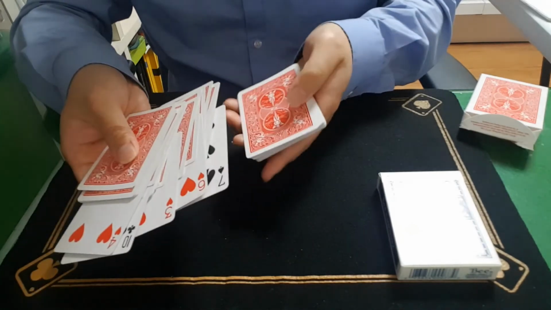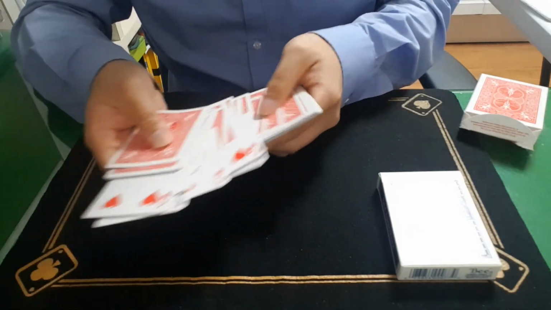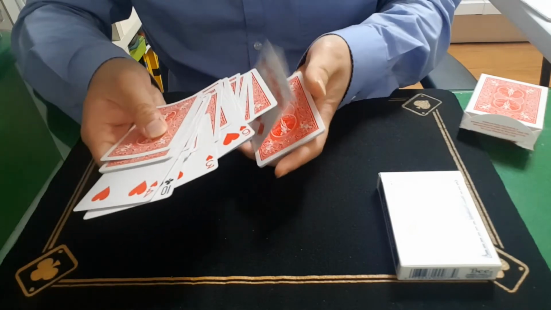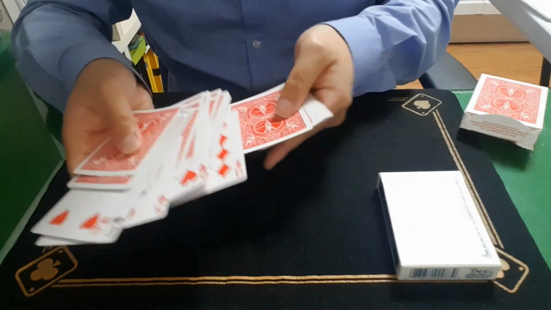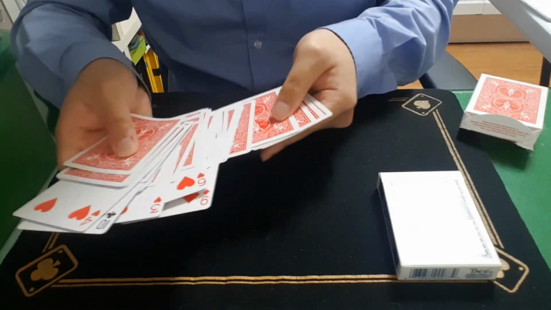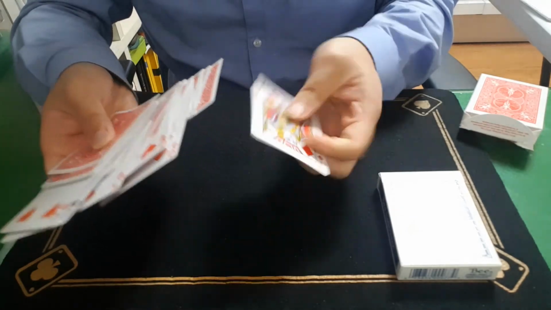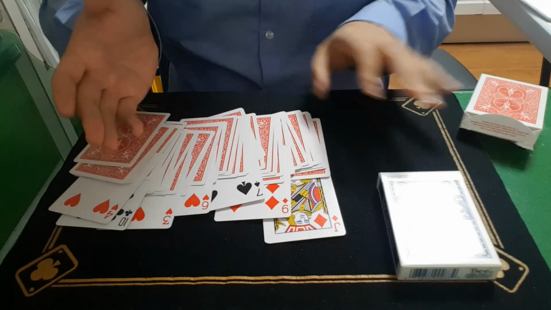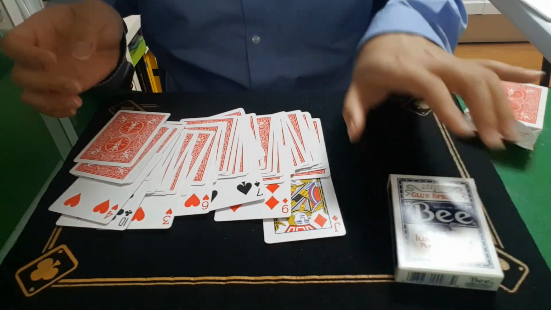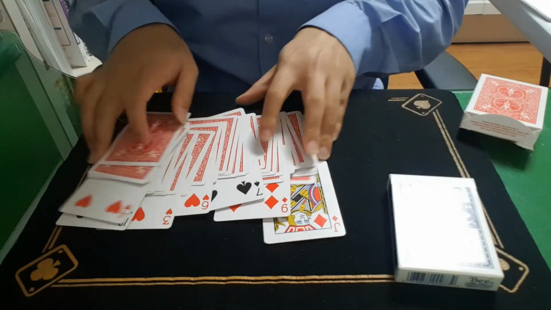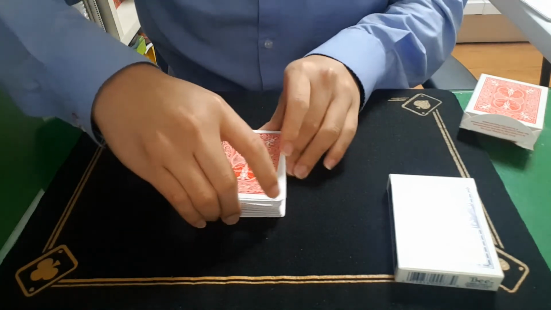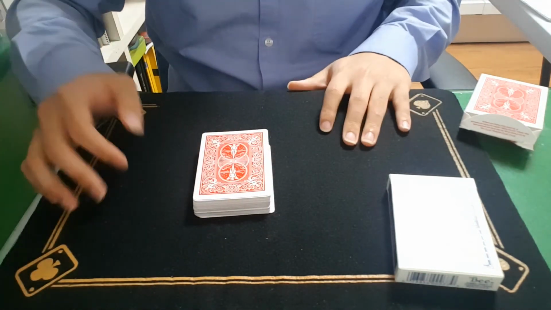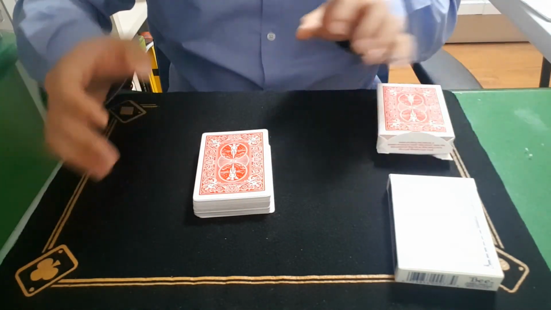The 7 of spades. I'm going to deal 7 cards down. 1, 2, 3, 4, 5, 6, 7. The 9 of diamonds will come out. 1, 2, 3, 4, 5, 6, 7, 8, 9. And then after I deal down, there's a jack of diamonds. After that, you just show the prediction deck. You can also have the spectator open the tuck case and look at the deck exactly where they want.